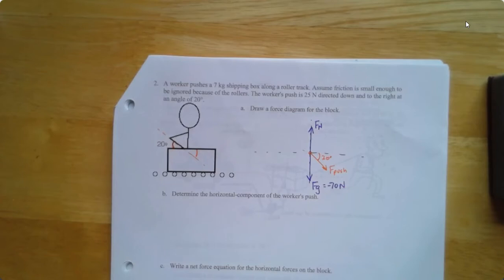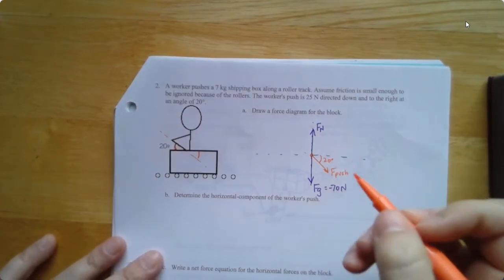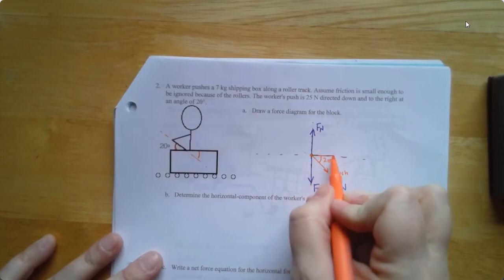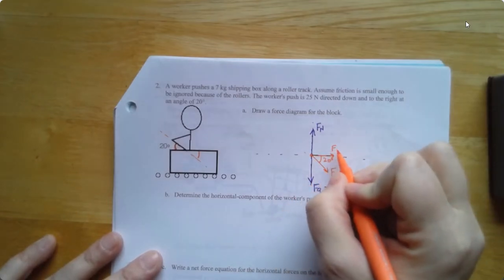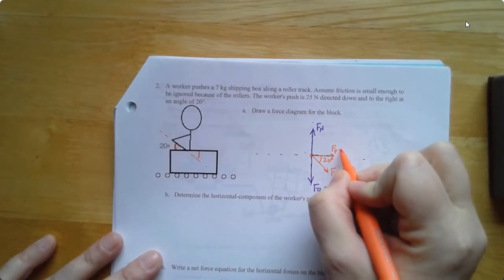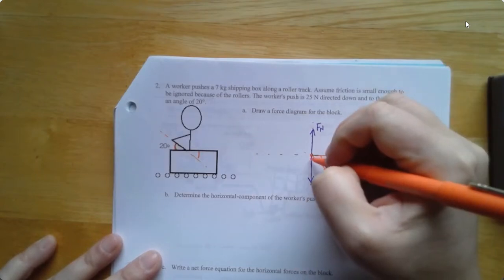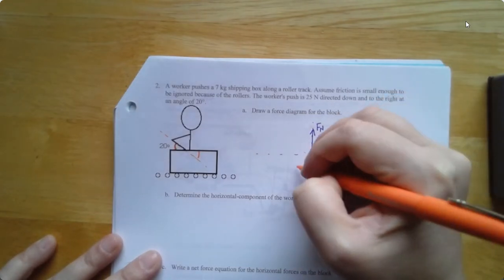So when we think about this, what we're going to need to ultimately be doing is also considering a horizontal push here. So this is going to be the force of the push in the horizontal direction, or the x direction. There's also going to be a force in the y direction.